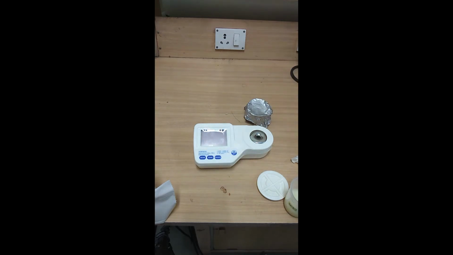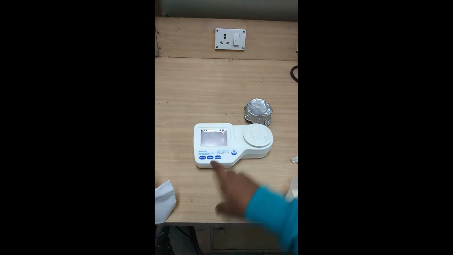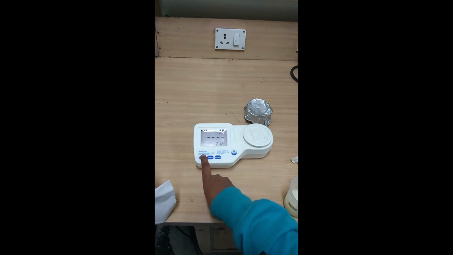I have kept the oil here, and I'll cover it to avoid any interference from outside, and I'll click on the already calibrated system. The value of percentage Brix over here is 1.47.